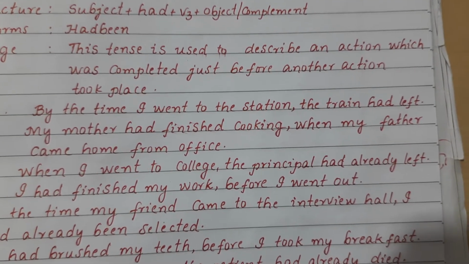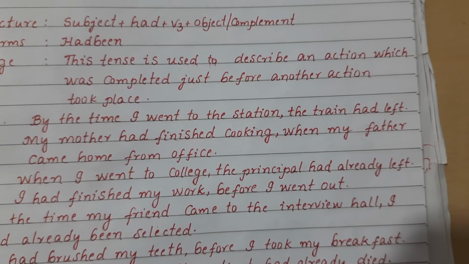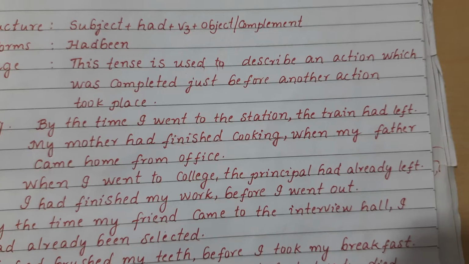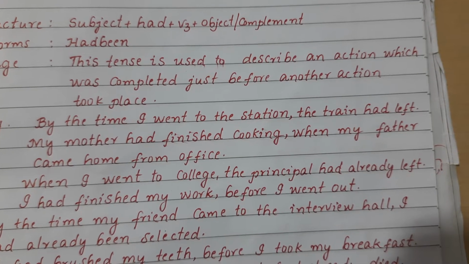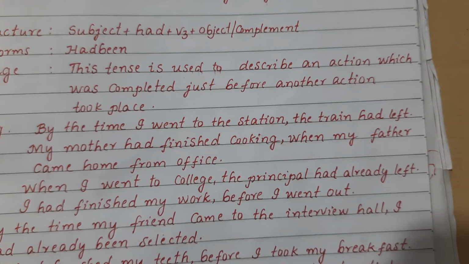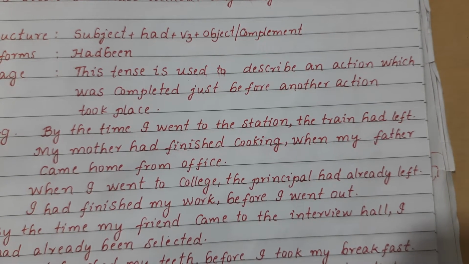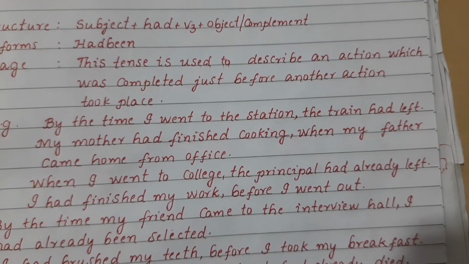Next. When I went to college, the principal had already left. By the time I went to college, the principal had already left. The principal had already left before I went to college.